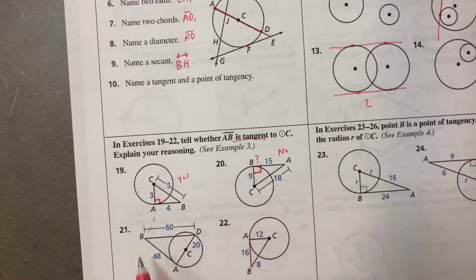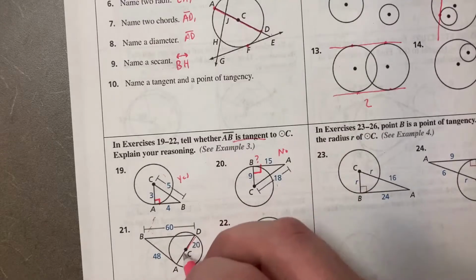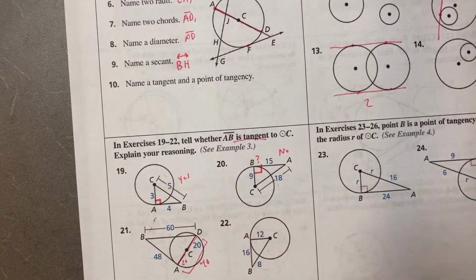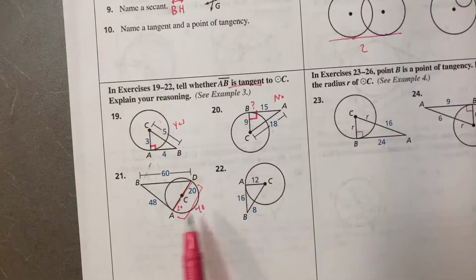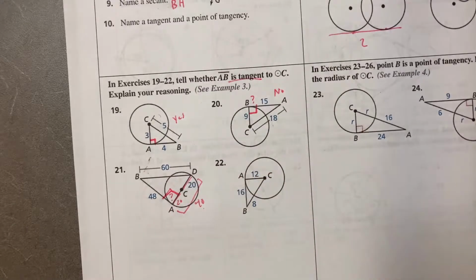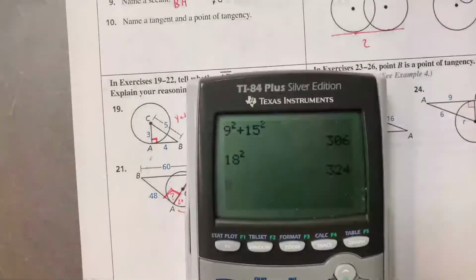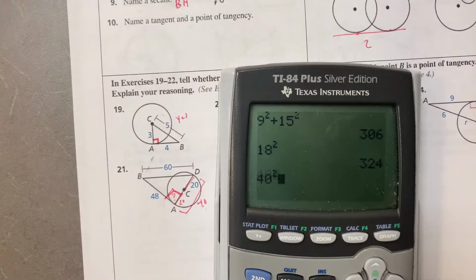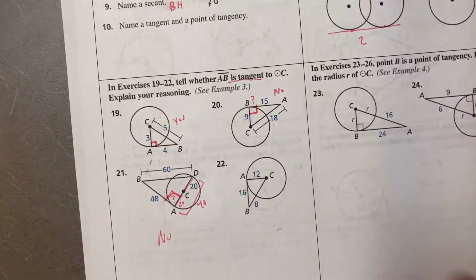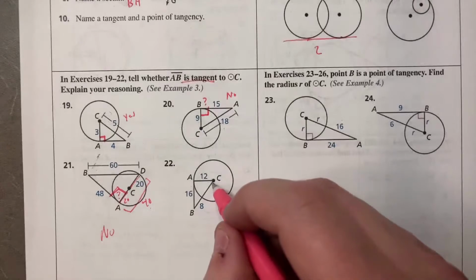Same thing here. Now, be careful. If this is 20, then that makes that 20, so it makes this whole length 40. So you're going to compare 40 squared with 48 squared and see if that's a right angle. I'll just do it. 40 squared plus 48 squared. You're going to test that against 60 squared. Nope, not the same. This one's on you. Don't forget this part right here.